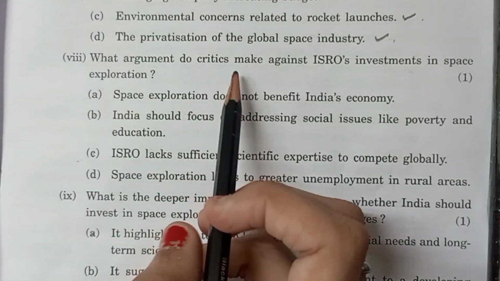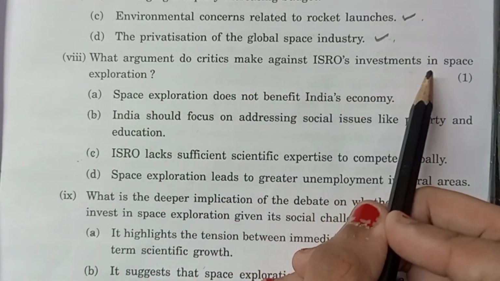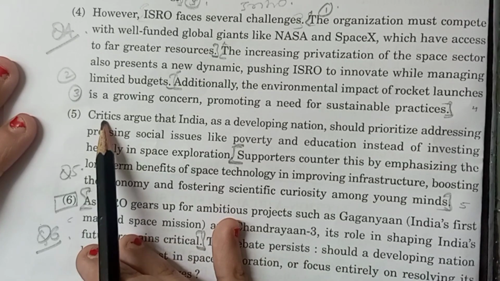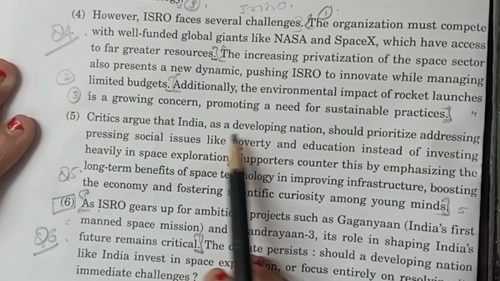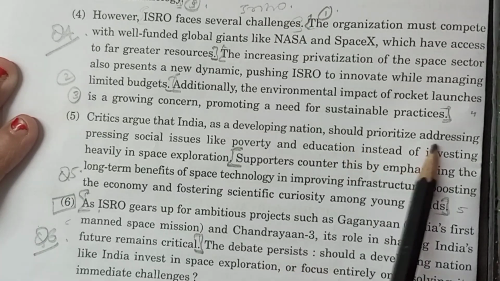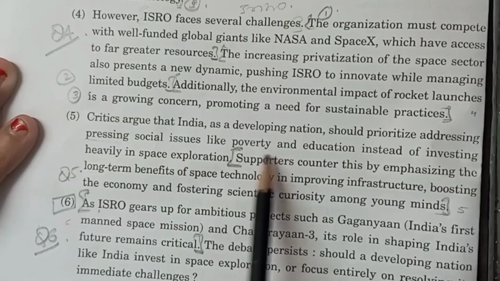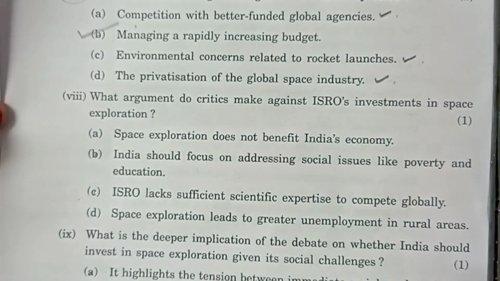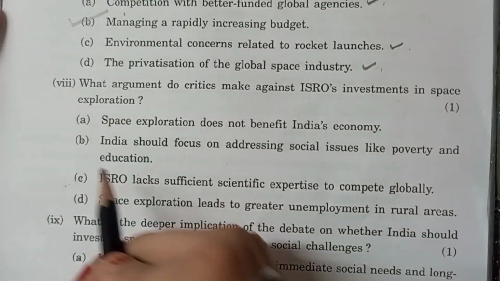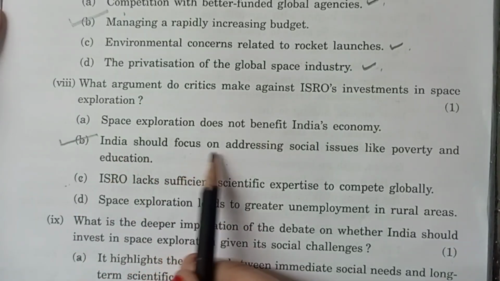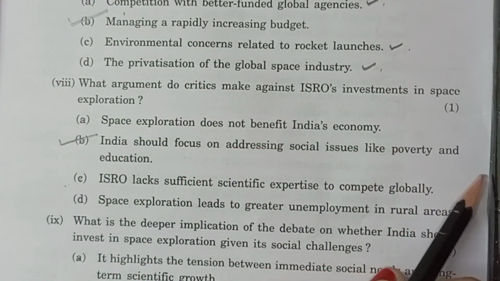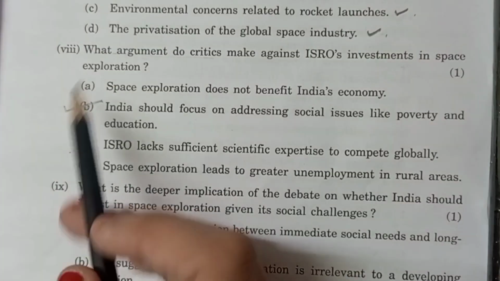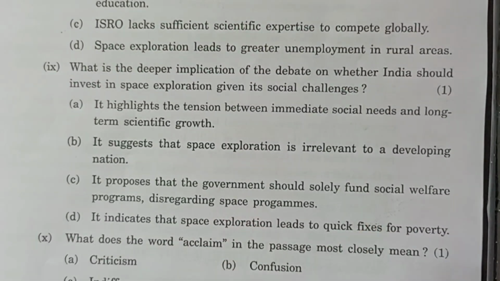What arguments do critics make against ISRO's investments in space exploration? So here we can see critics argue that India, as a developing nation, should prioritize addressing pressing social issues like poverty and education instead of investing heavily in space exploration. So the correct answer of this question is India should focus on addressing social issues like poverty and education. This is the argument that critics make. All others are not the right explanations.